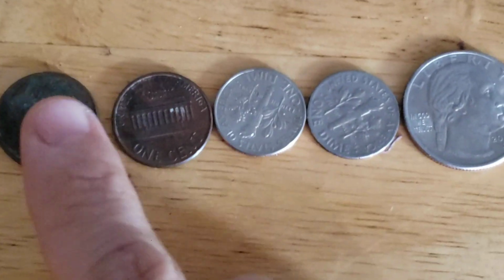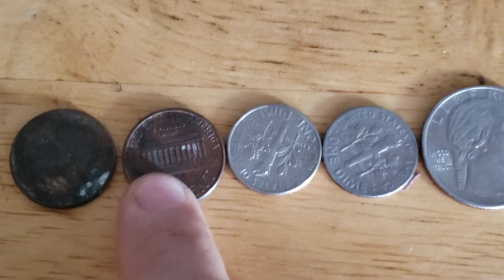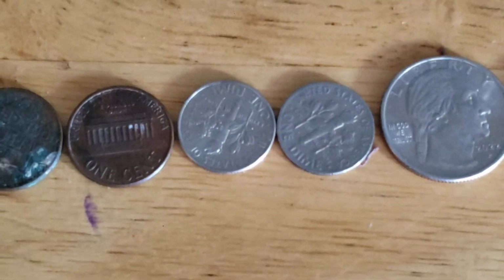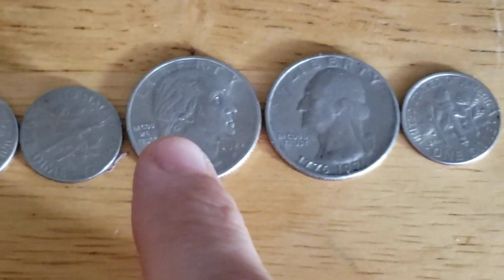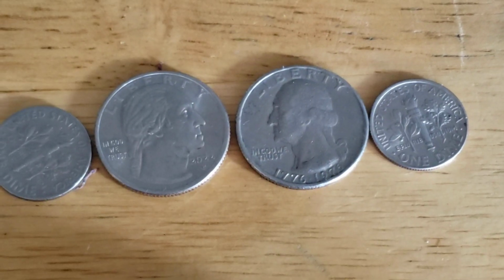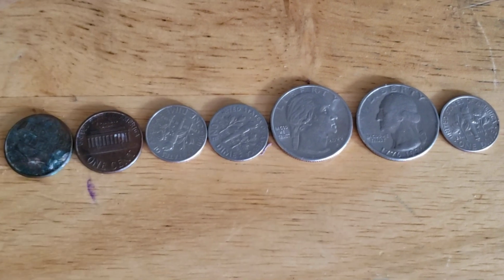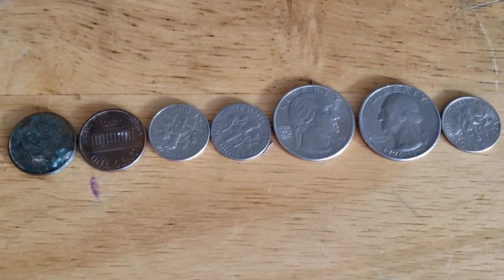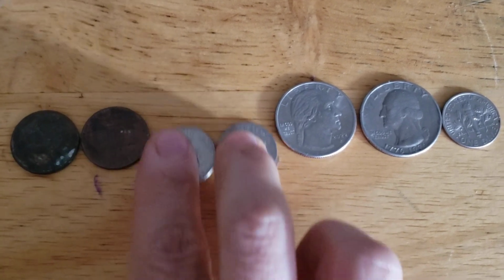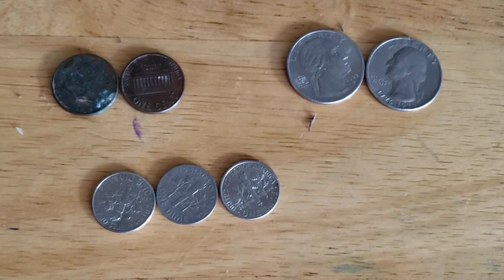Okay, so set your things up, your coins or your paper, to 1 penny, 1 more penny, 1 dime, another dime, 1 quarter, 1 more quarter, and another dime. Okay? You can set them up like you always do, like that, if it's easier to handle.